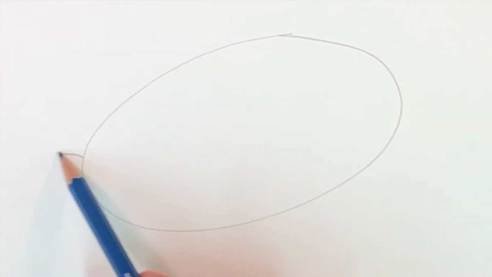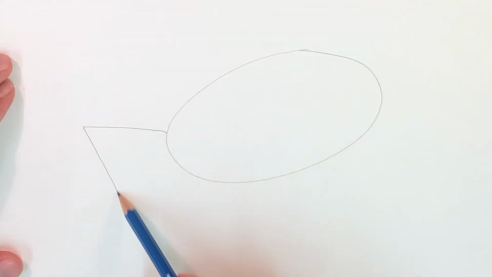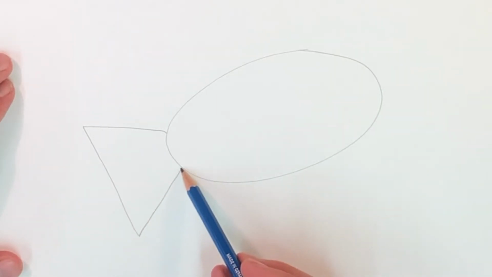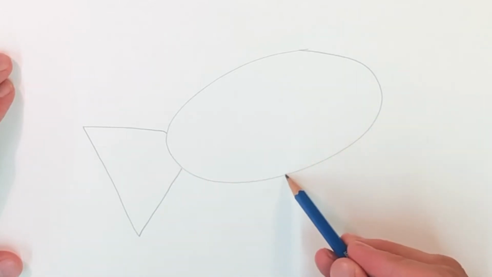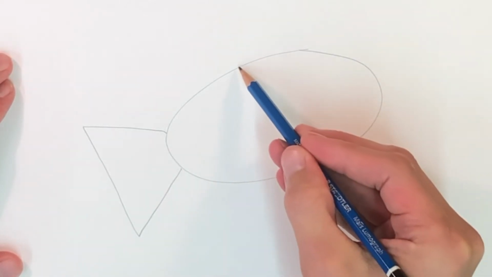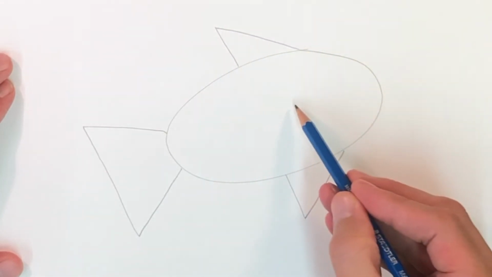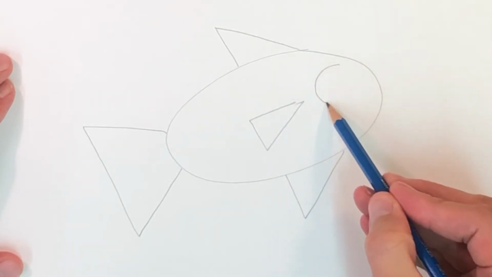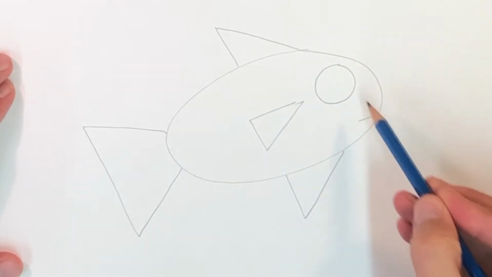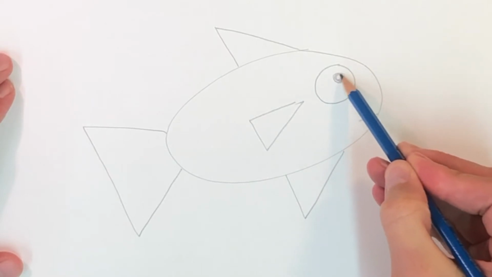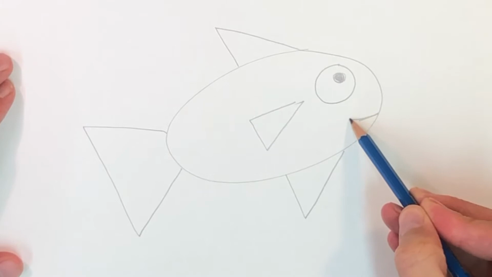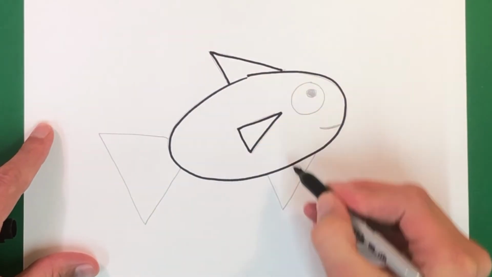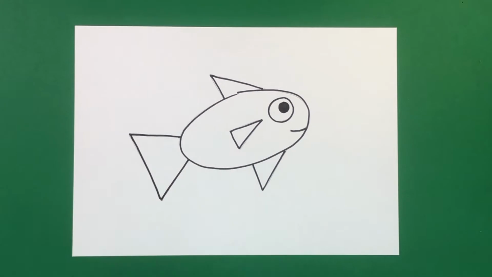You start with an oval shape. An oval is like a circle, but it's been squashed. You then draw a triangle at the end, which will become the tail. You might like to have the third point of the triangle disappear when it touches the body of the fish. Then you can draw triangle fins at the top, at the bottom, and one in the middle of the oval shape. Then at the other end, we add an eye, a mouth, and your fish is finished. It's a good idea to use a marker or a pen to go over your pencil lines.